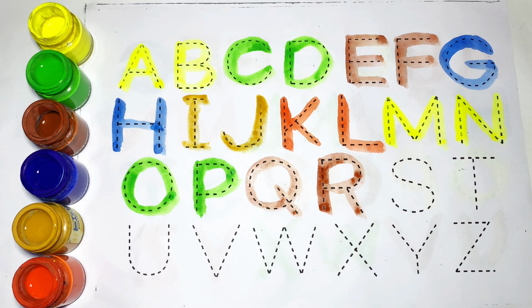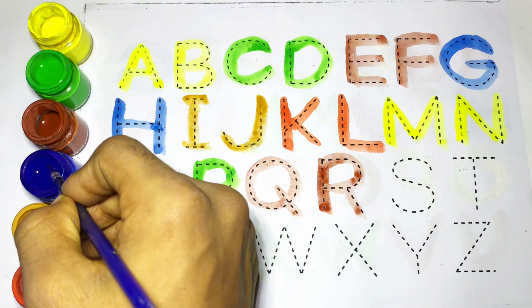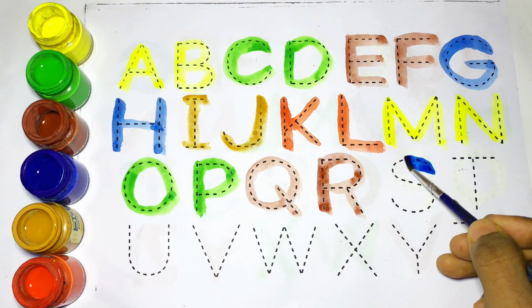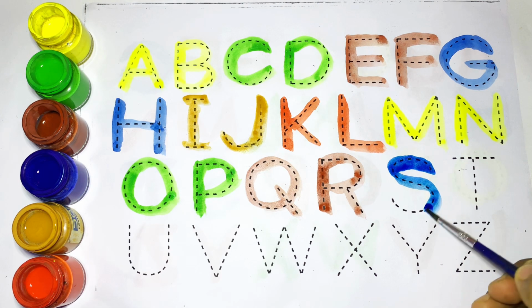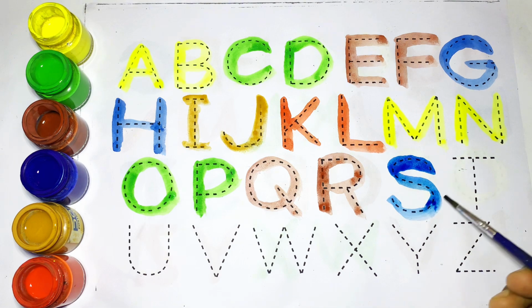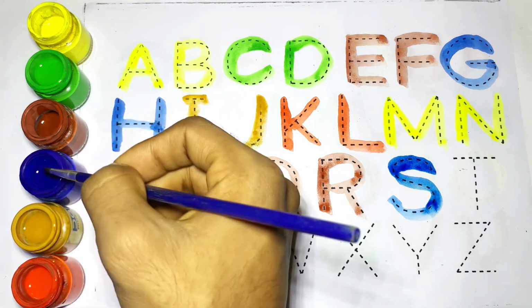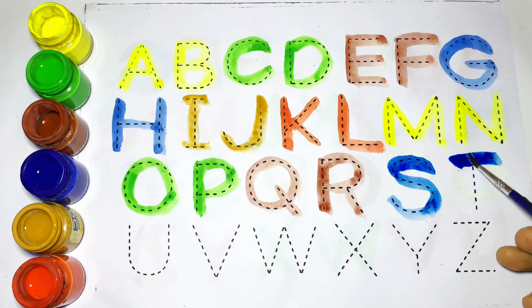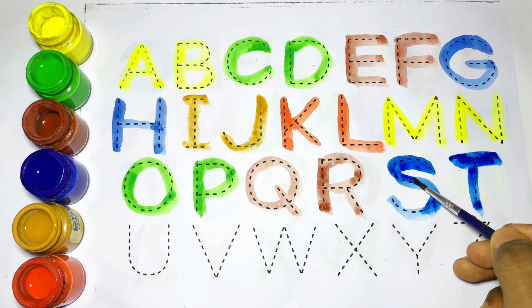Kids, now to S. S for sun. The alphabets of S. And use blue color. Kids, again use blue color and draw T. T for teacher. The alphabets of T.